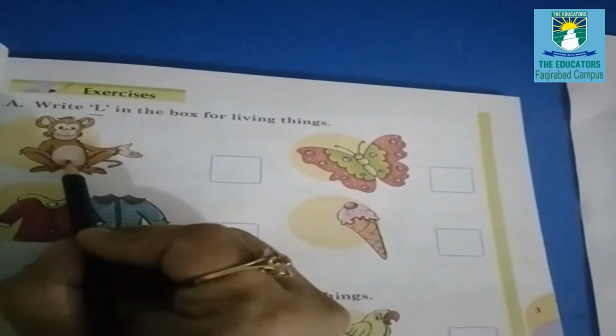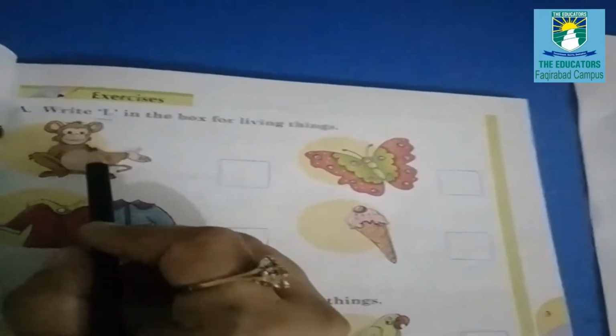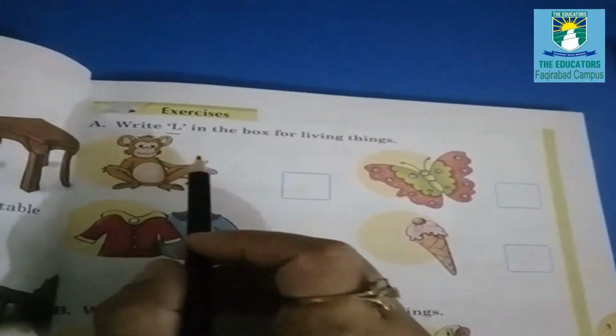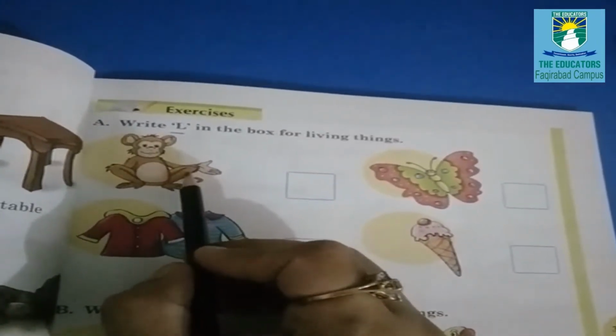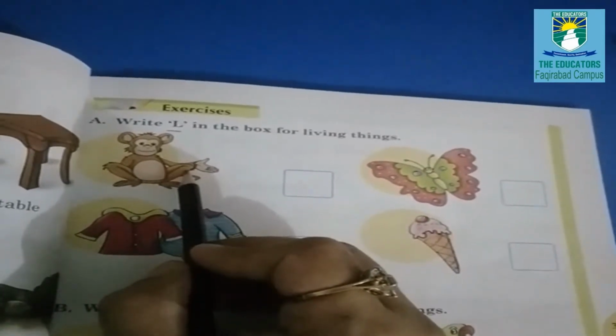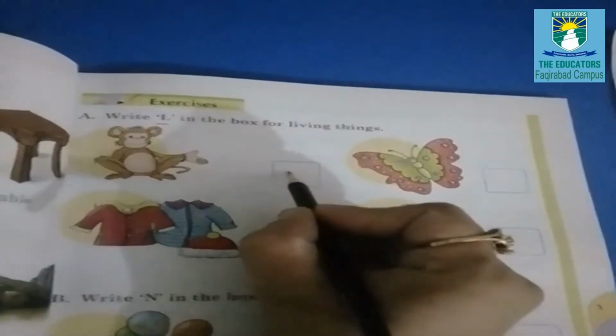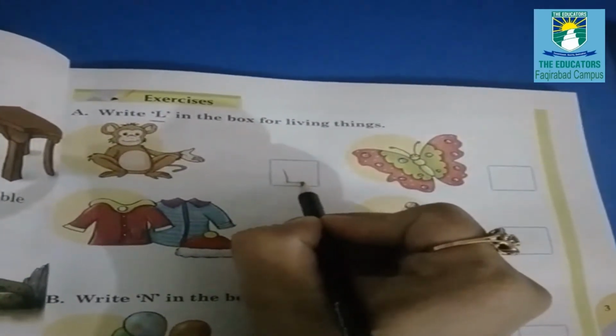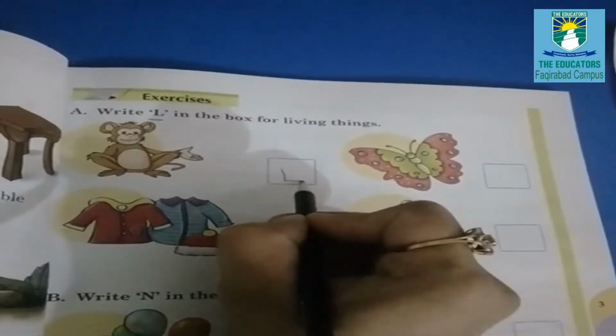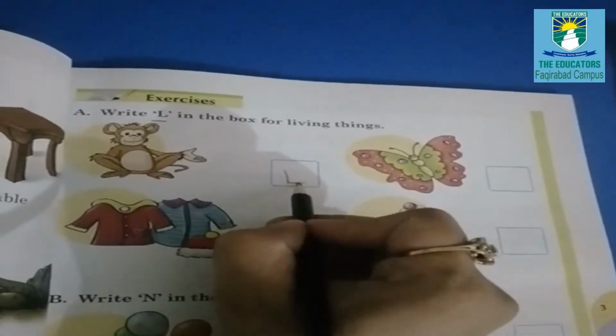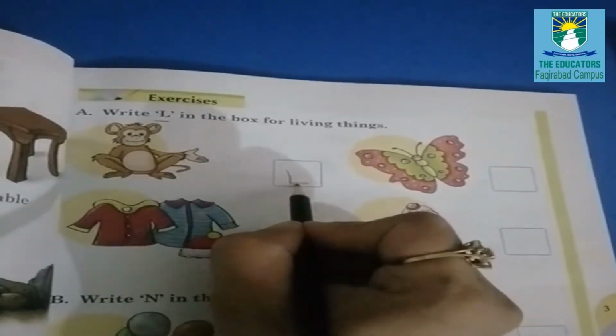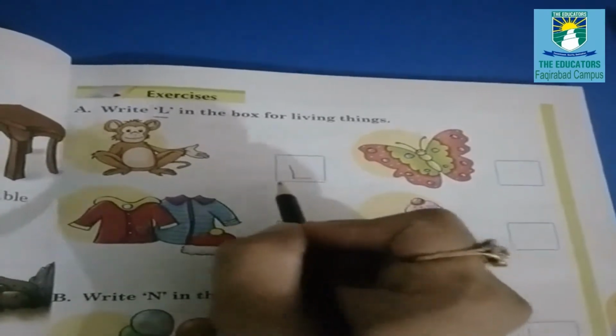Okay, is the monkey a living thing or a non-living thing? The monkey is a living thing because the monkey can move, eat, breathe, jump, feel, touch, and sleep. So write L in this block. L means living things. The monkey is a living thing, so write L in this block.